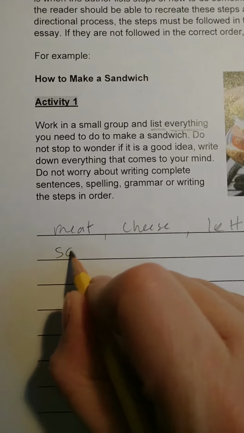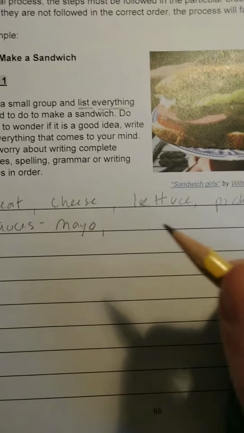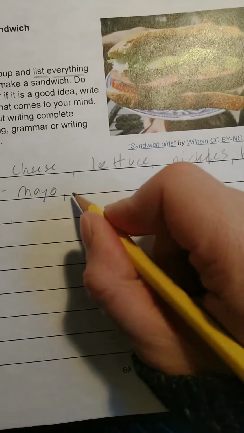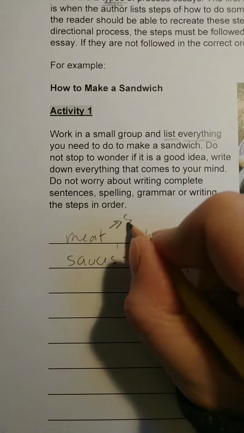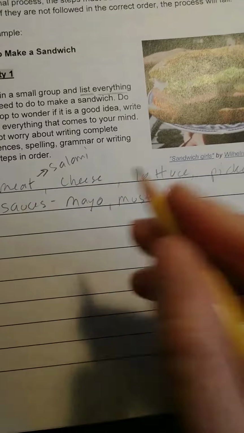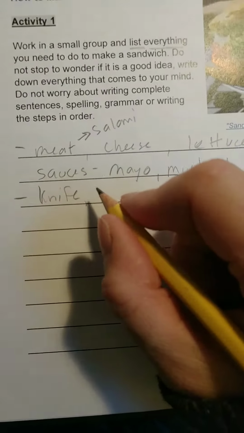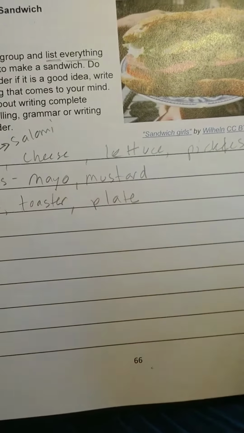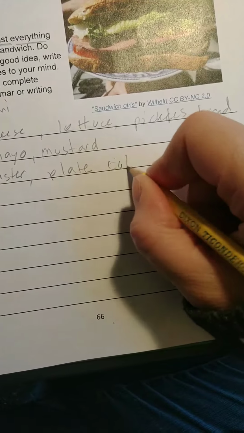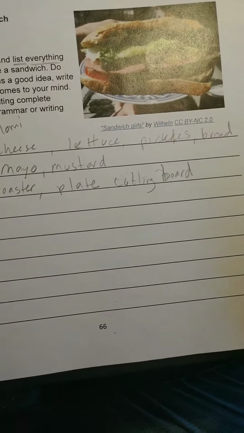Okay, sauces like mayo. Trying to think of anything else that I would need. Mustard. I might want to come up here. What kind of meat? I'll put salami, for example. So that, and then I think of the supplies that I need. Maybe knife. What other? The toaster. Plate. Okay, maybe I need a cutting board. Can I think of any other supplies I need for this?